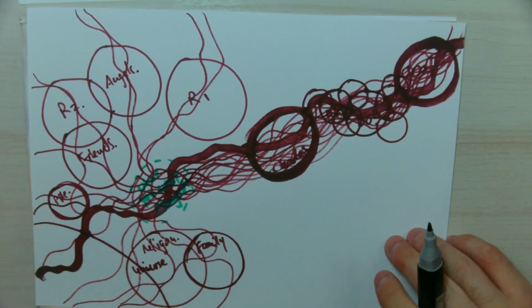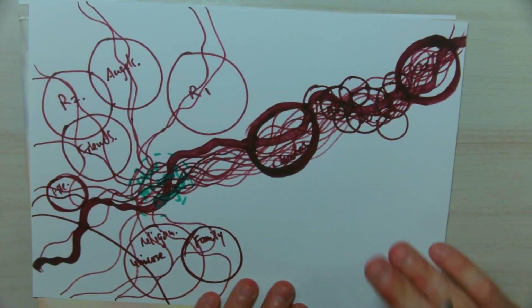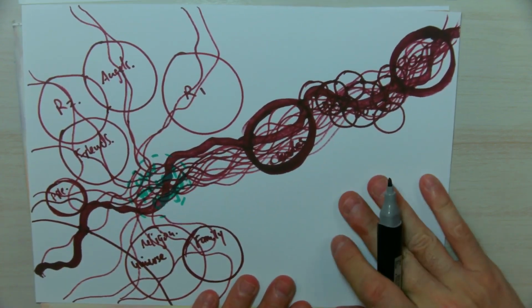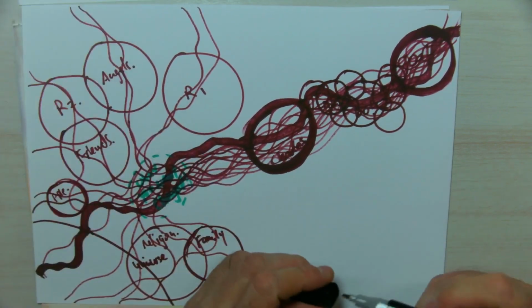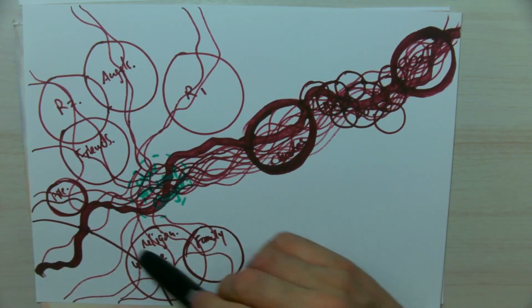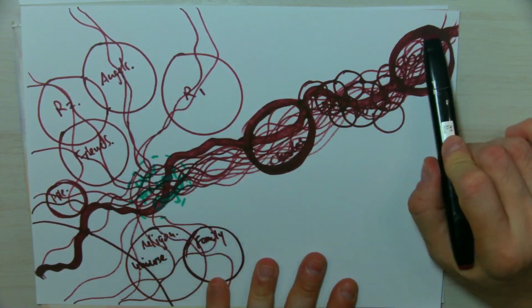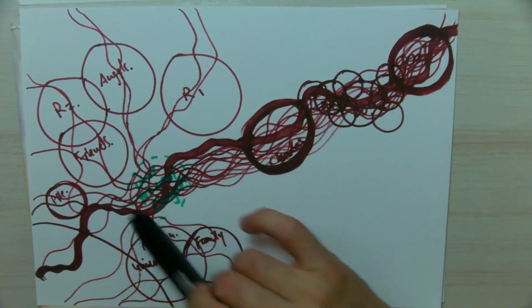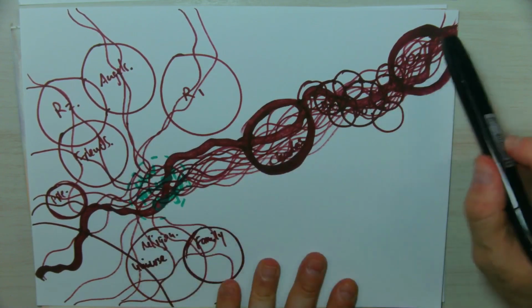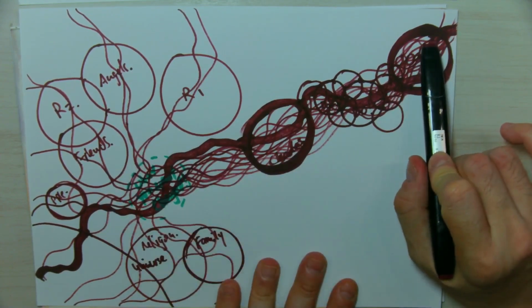All right. So this is: draw as many neural lines as you can to reach your goal. Pass through the thing that you want to change to reach your goal. Okay.